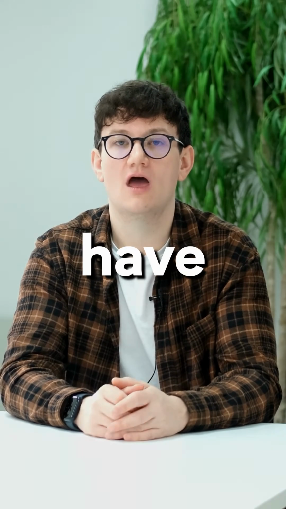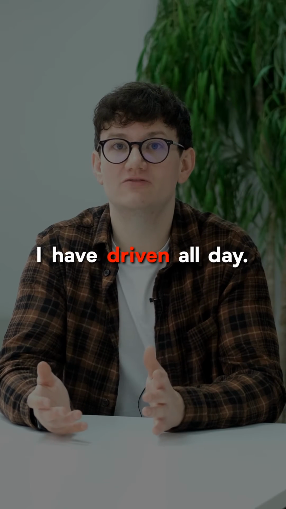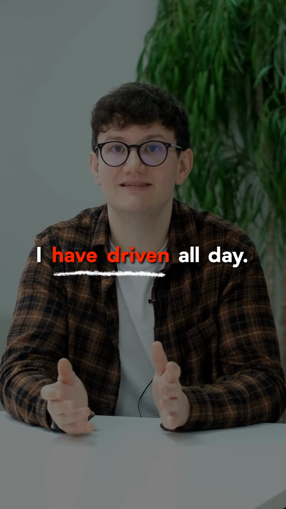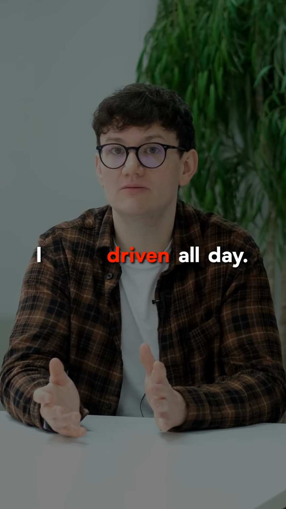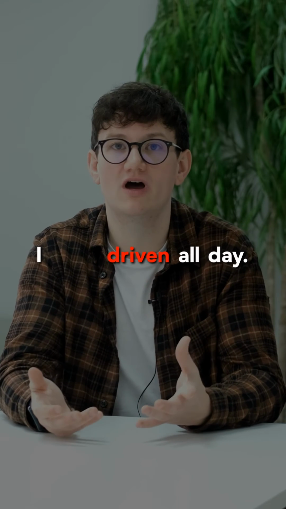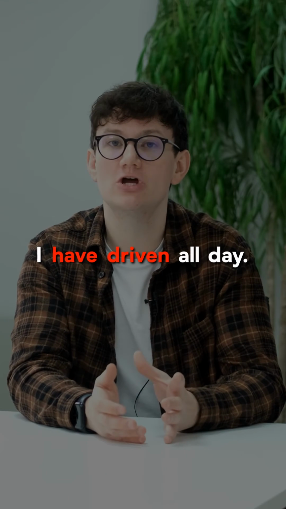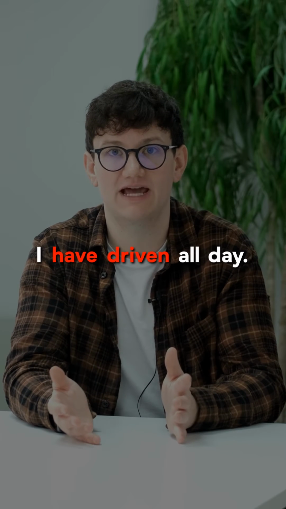Let's look at an example where have can come into it. I have driven all day. Here we've got the verb driven and the verb have. They operate together to make this structure make sense. If we just use driven by itself, I driven all day, it doesn't work. And it needs the helper verb, the auxiliary verb have, to join it in order to create sense. I have driven all day.